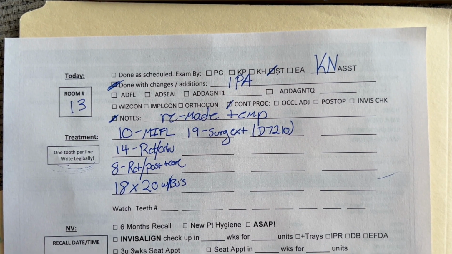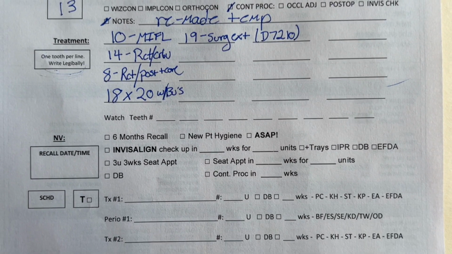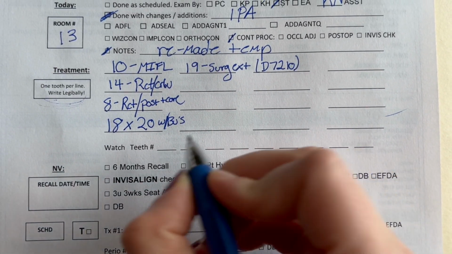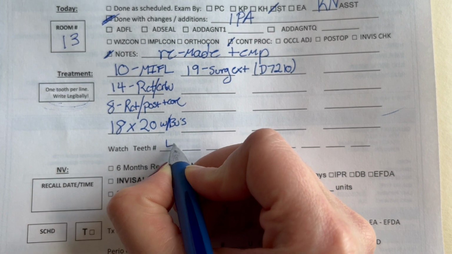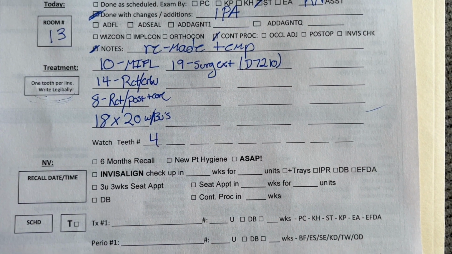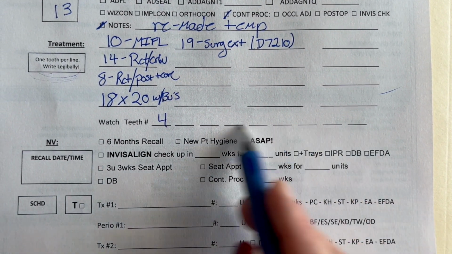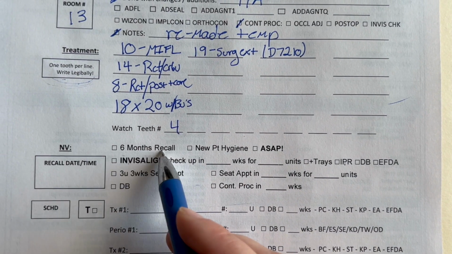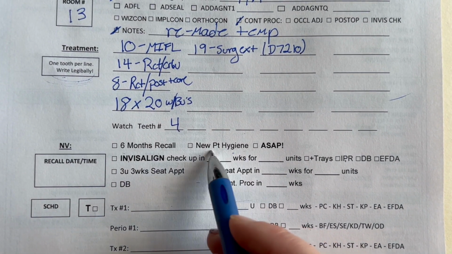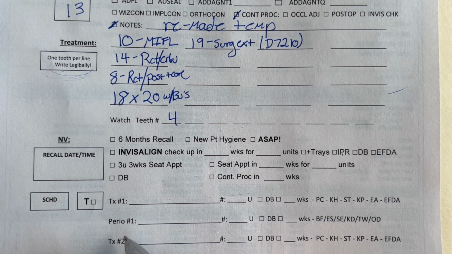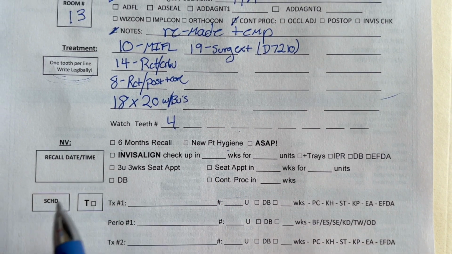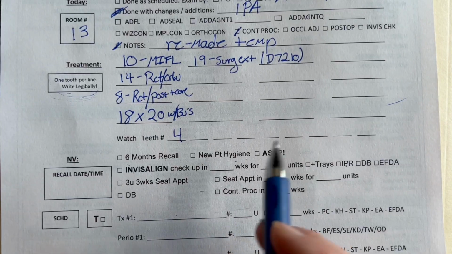Now, right below that, we have watch teeth. So if a doctor during a dental exam says watch number 4, you just write down that number. And right below that, we have the 6-month recall, which is for hygiene exams, new patient hygiene. So if they're a brand new patient and they came in for a limited and they need cleaning, we'll circle that.